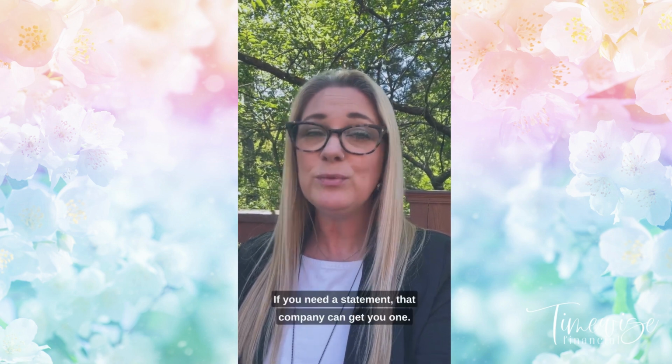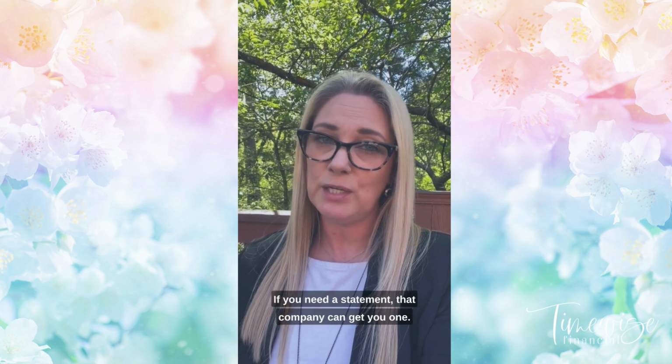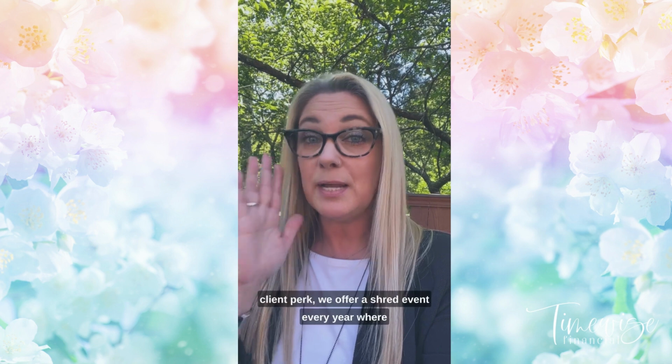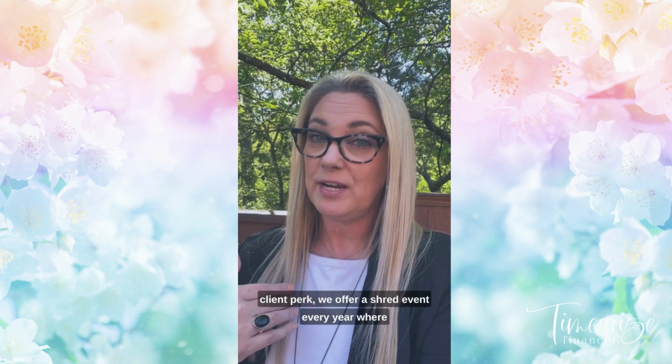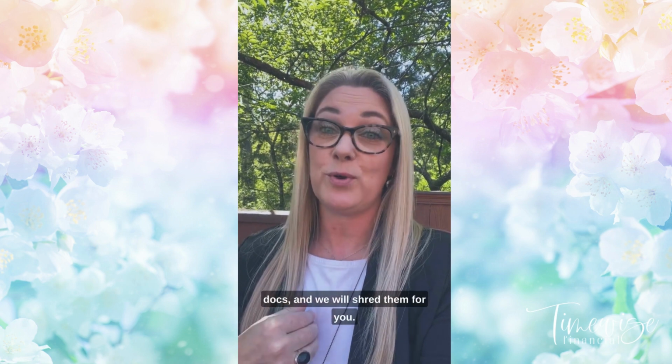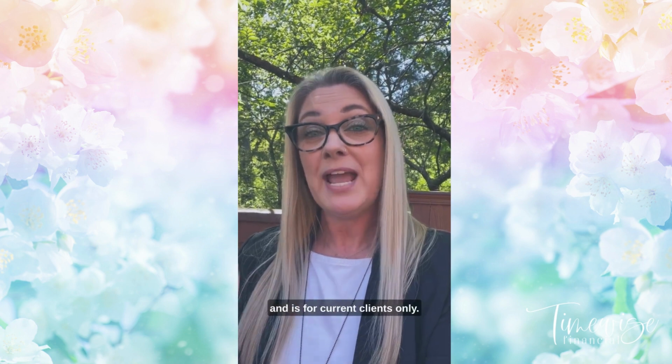Most of the time, if you need a statement, that company can get you one, or you can download a new one online. As a client perk, we offer a shred event every year where you can drop off up to 3 bankers boxes of docs and we will shred them for you. This year will be mid-April and is for current clients only.